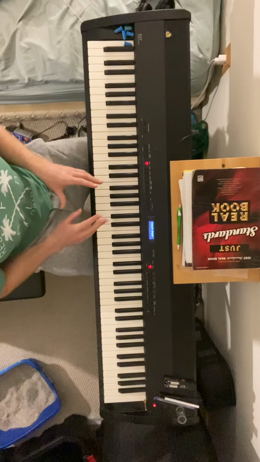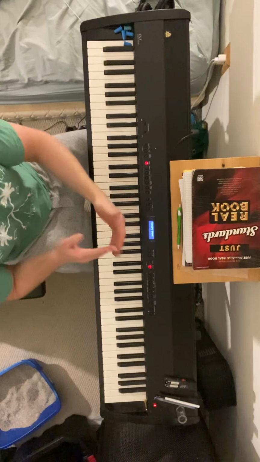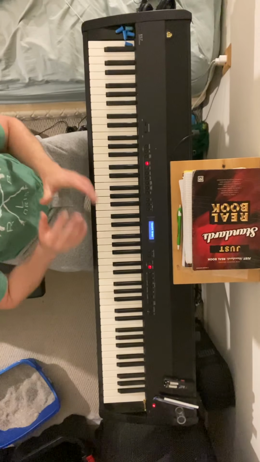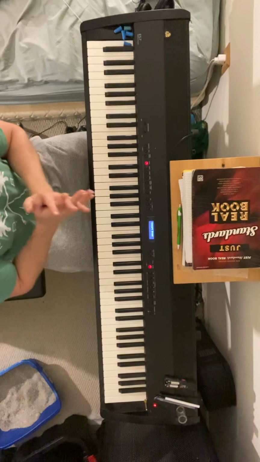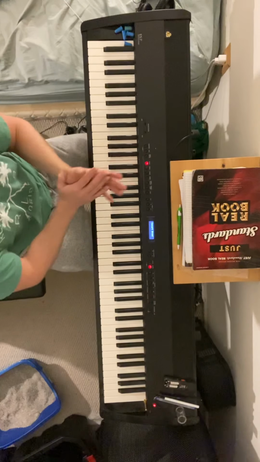But the way I got to that point was understanding which chords go in each key, which chords are major, which are minor, and what chord progressions sound good together. If I go from the 1 chord to the 4 chord, to the 6 chord, to the 5 chord.